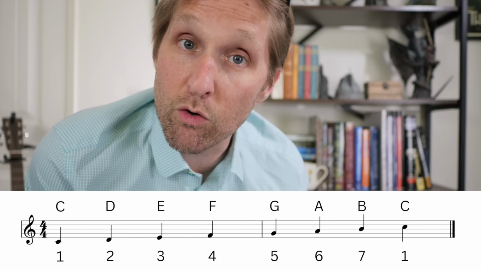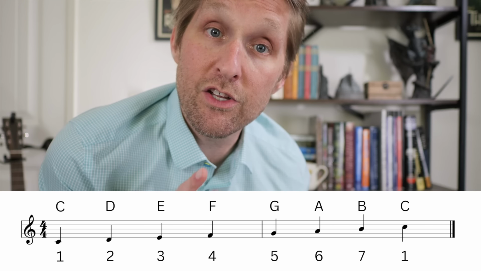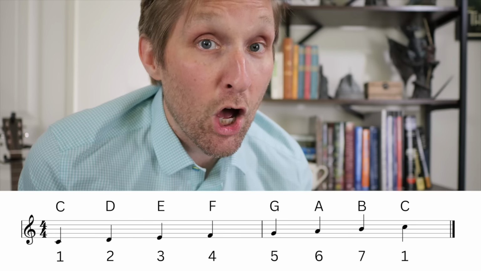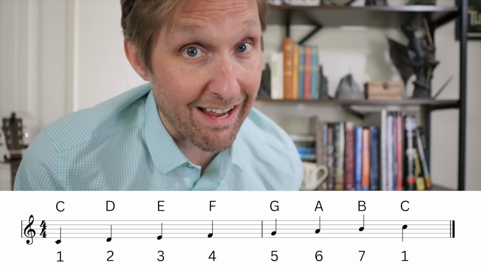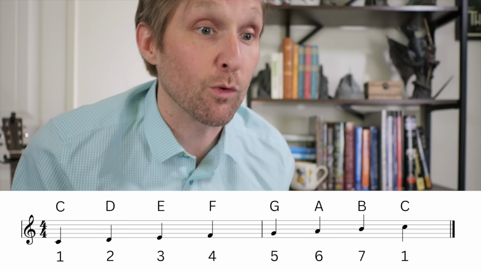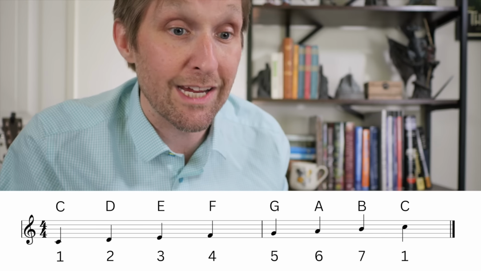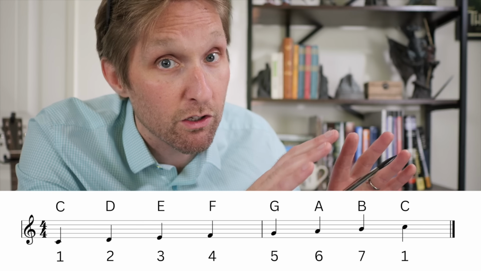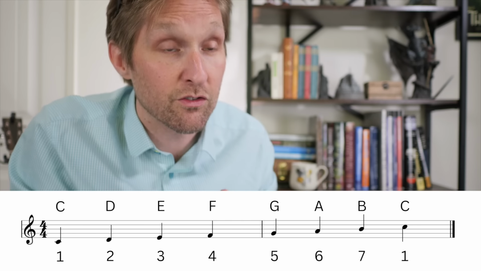So a C7 chord is C, E, G, and B flat. A C major 7 is where you don't flat the seventh. So it's C, E, G, and B natural, not a B flat, just a regular B. So you ready for this? A C major 7 chord.